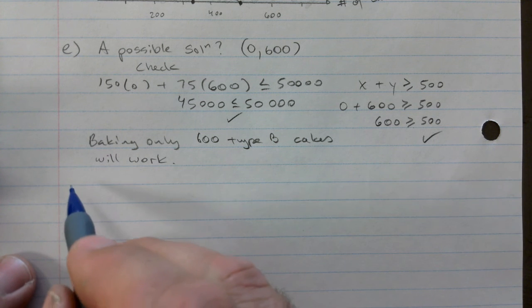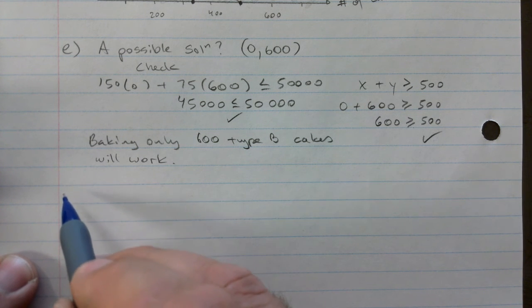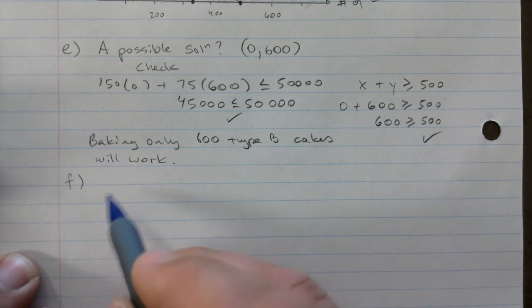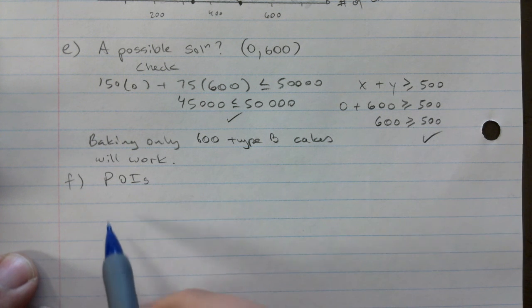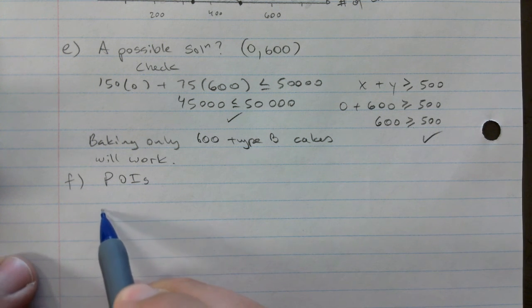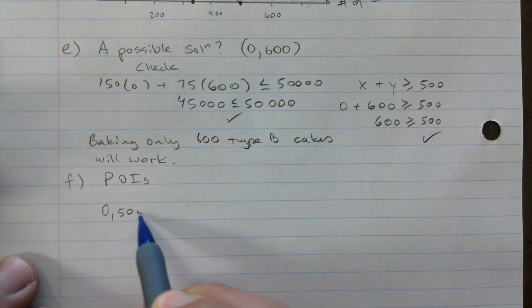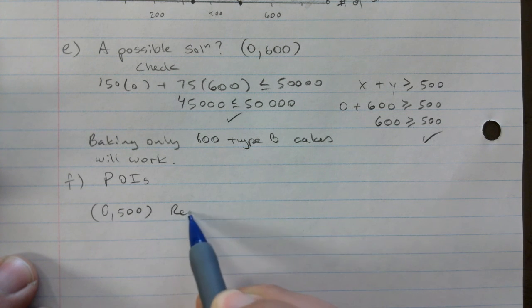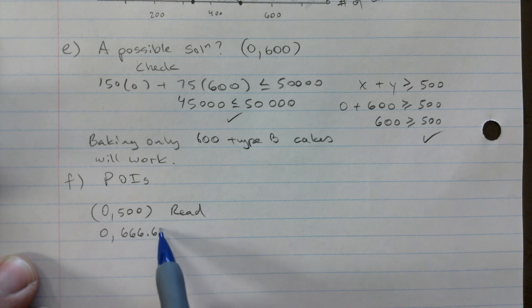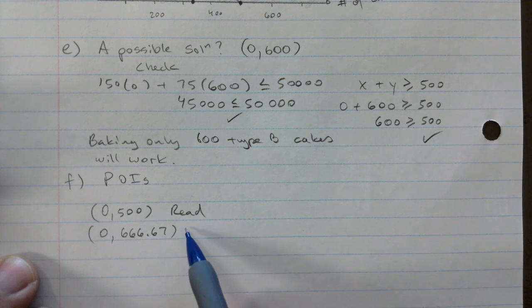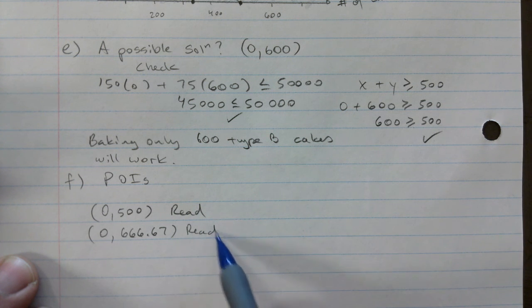And then F, the POIs. I'm just going to read off. So one is 0, 500. I read that one. The other one is 0 point, I also read that one off my graph.